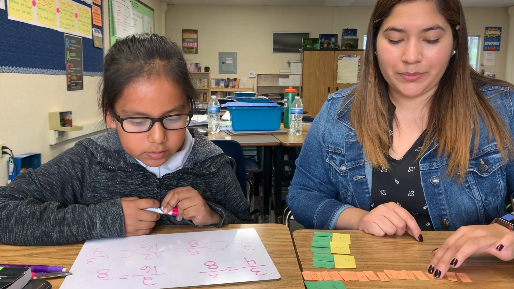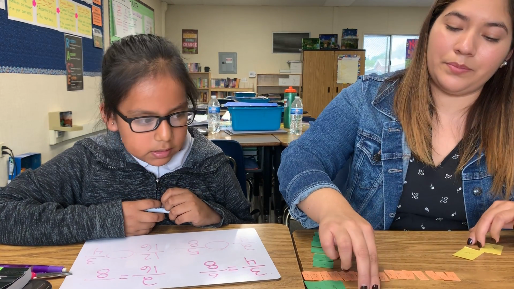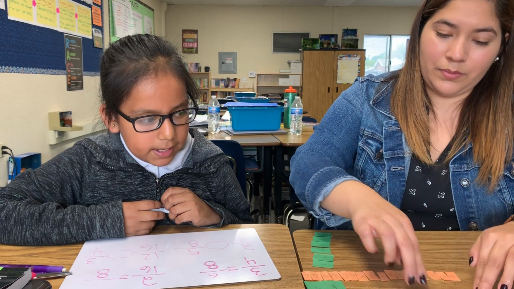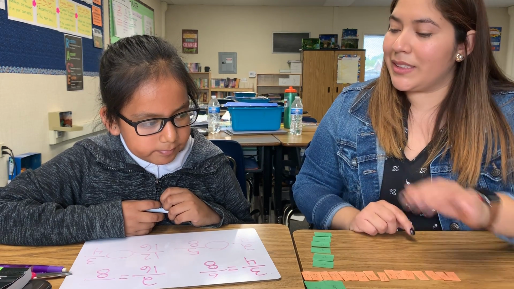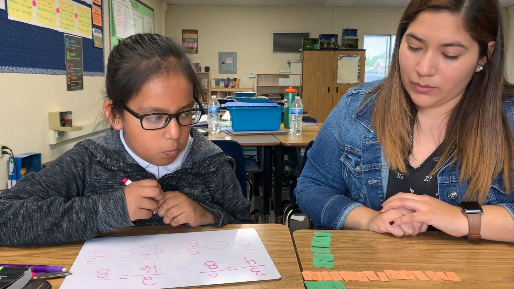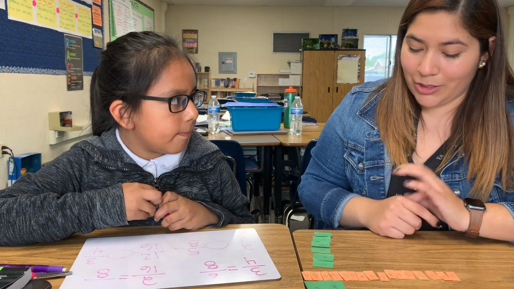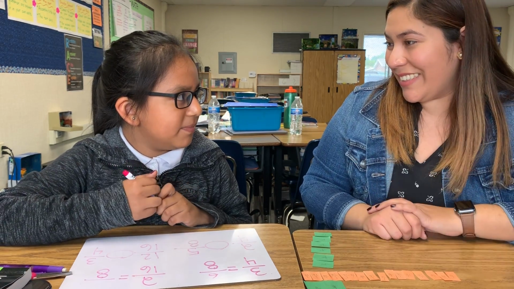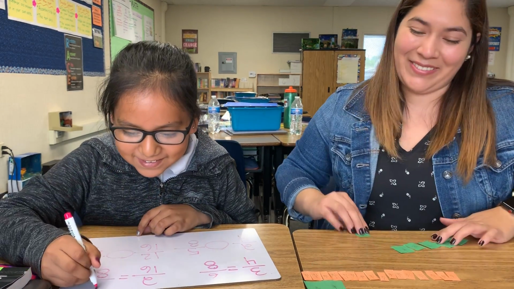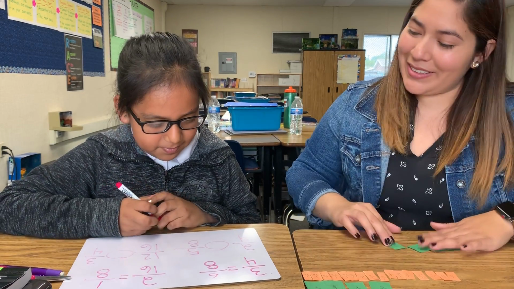What's it asking you? 2/16 equals blank eighths. Okay, so 2/16 is equal to how many eighths? 1. You didn't, oh yeah, you're right. You didn't need to use it? Nope. All right, go ahead and fill it in. All right, now let's go ahead and look at our next one.